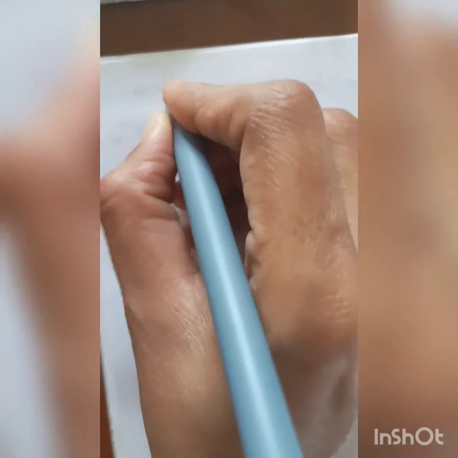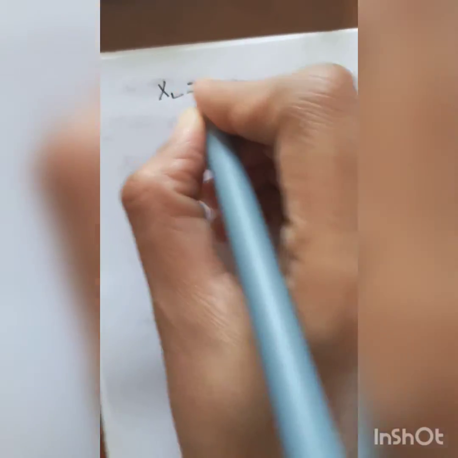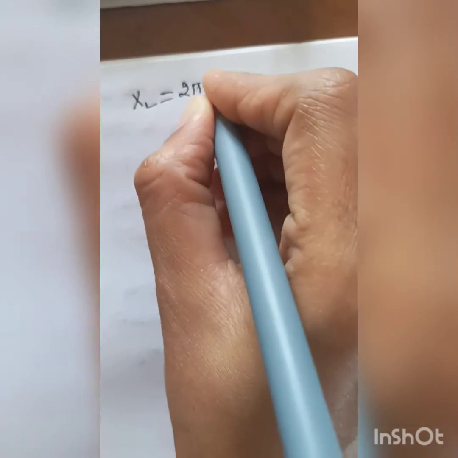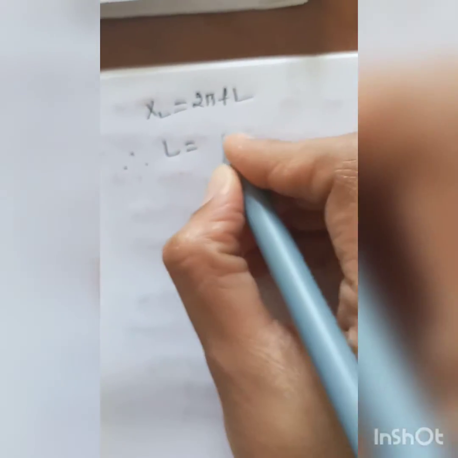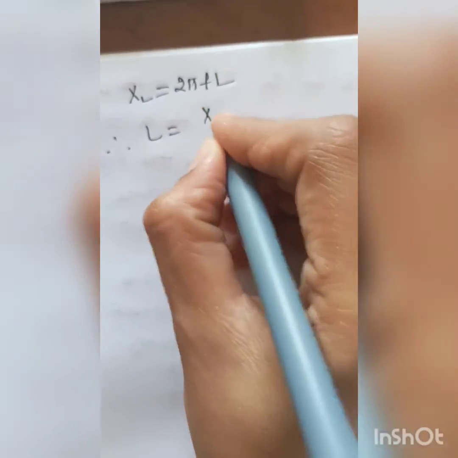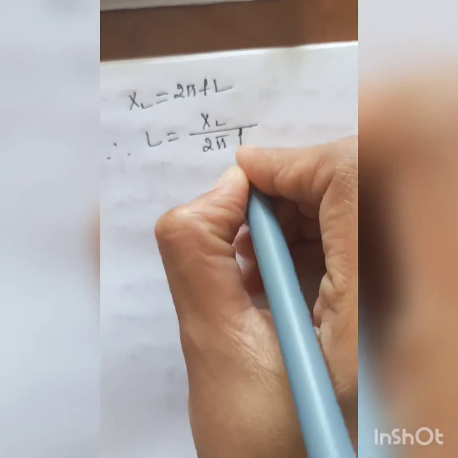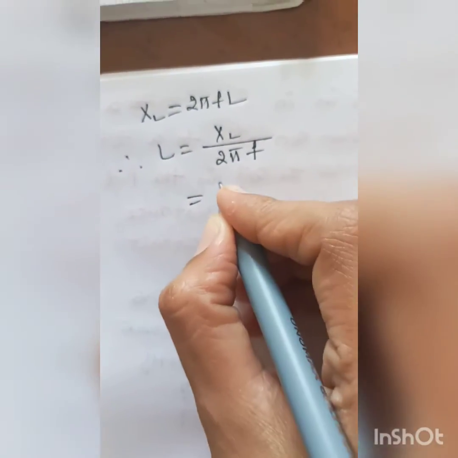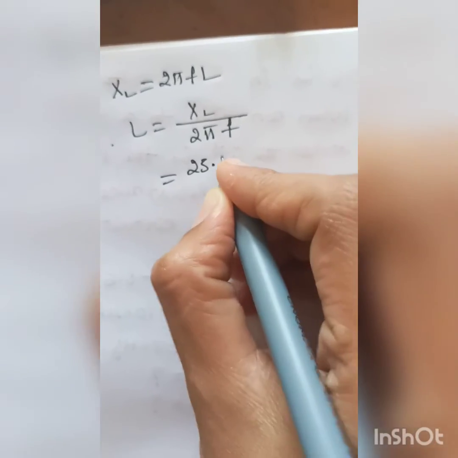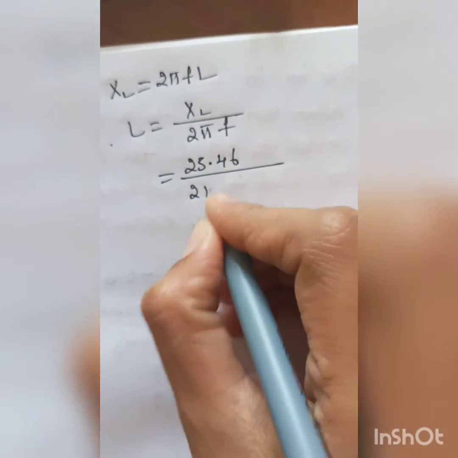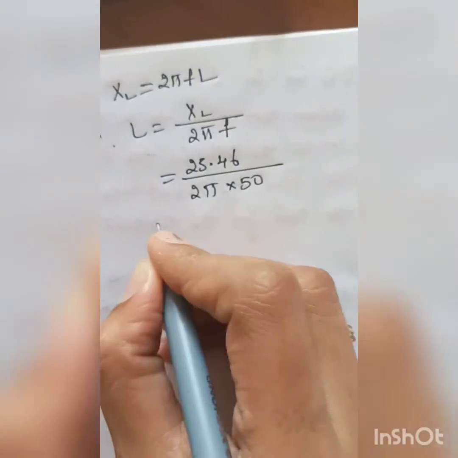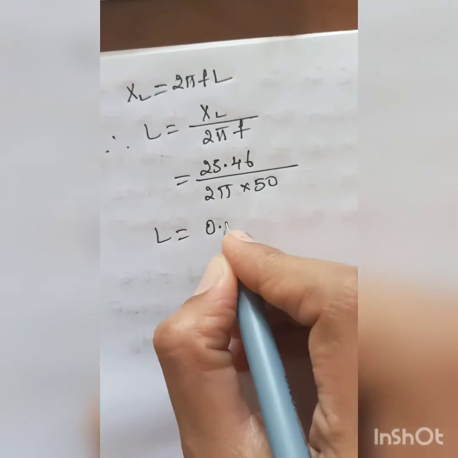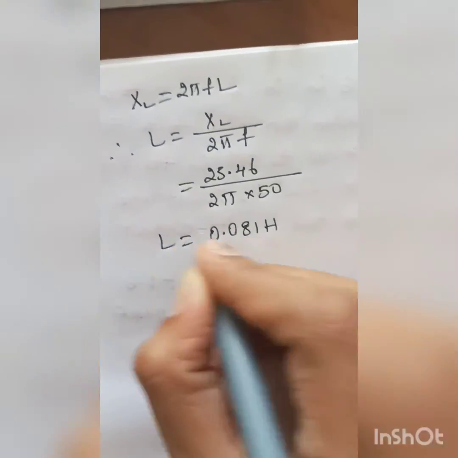From this XL, we have the formula XL is equal to 2 pi f L. Therefore, from this L can be found as XL divided by 2 pi f. XL is how much? It is 25.46, divided by 2 pi into 50 hertz. L will be 0.081 Henry.